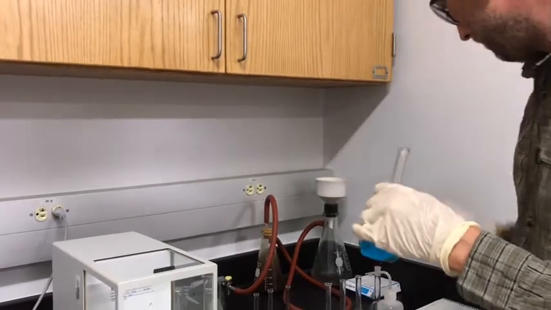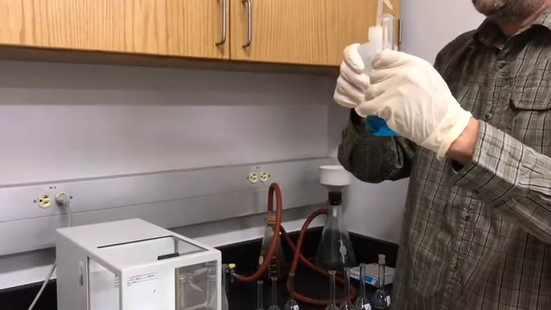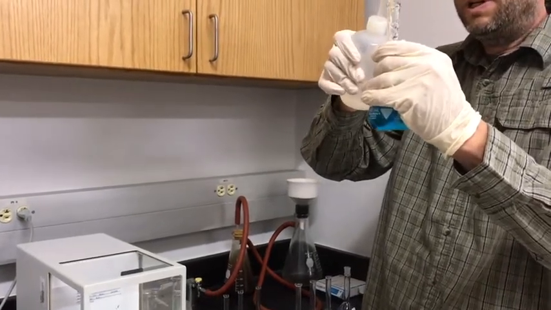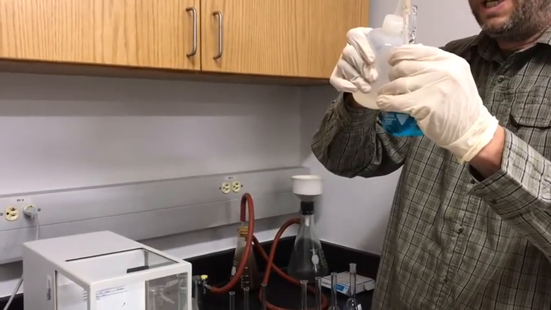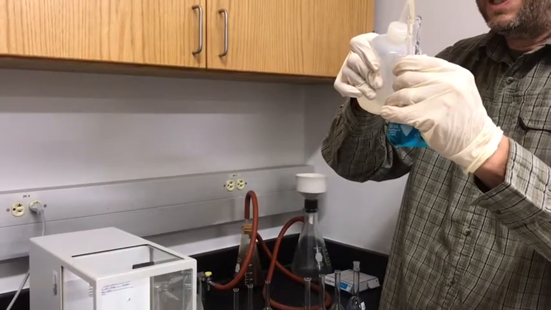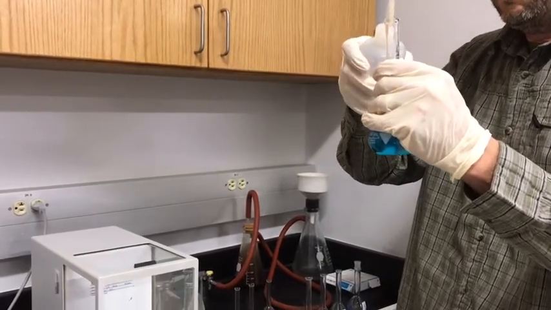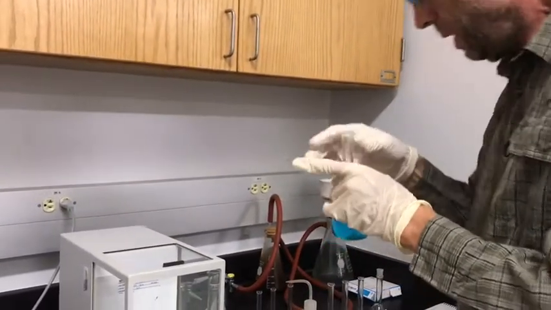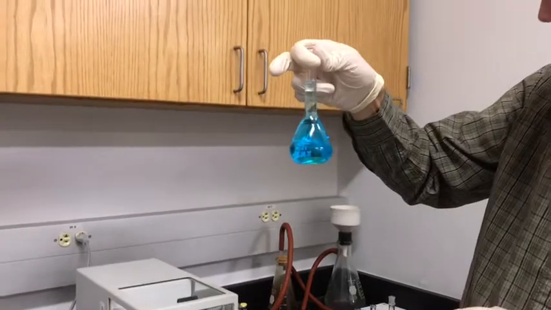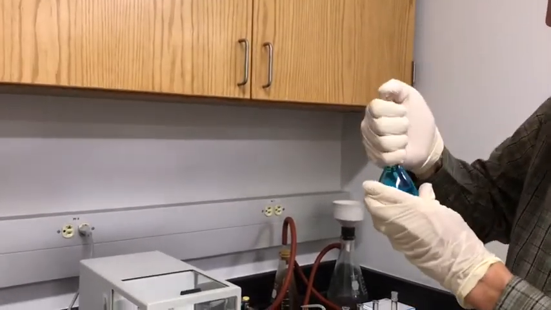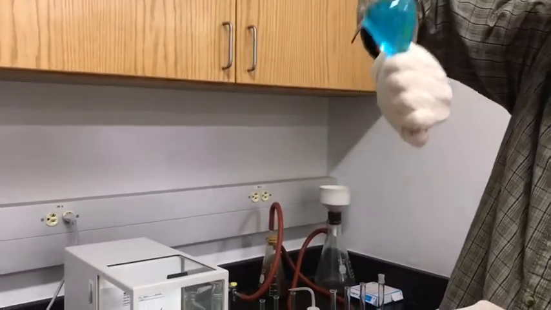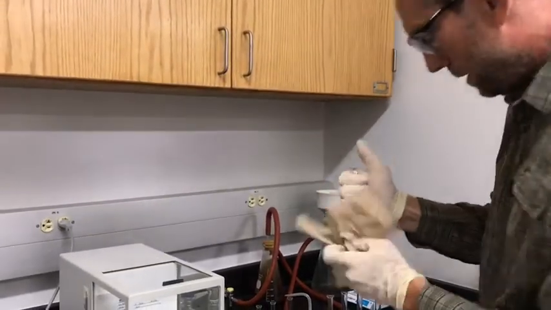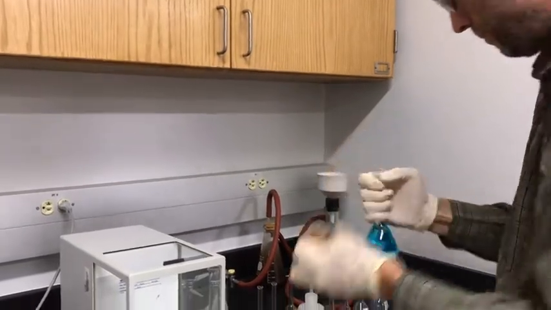It looks pretty good. And now we'll just add more DI water until we get up to the line on the flask. Okay, I'm at the line now. So I filled this to the line marked on the flask. I will shake this again to make sure it's completely mixed. And this now is our stock solution.